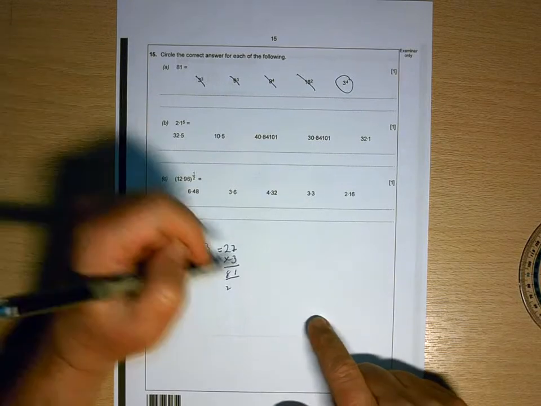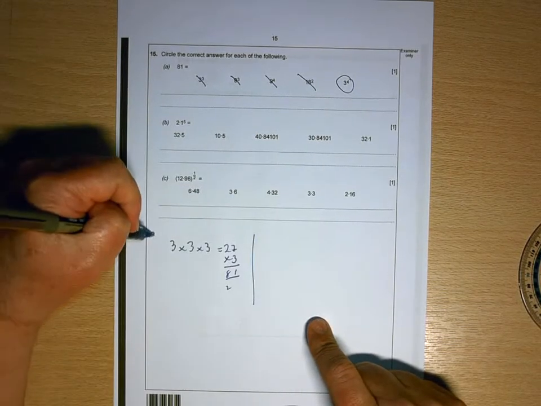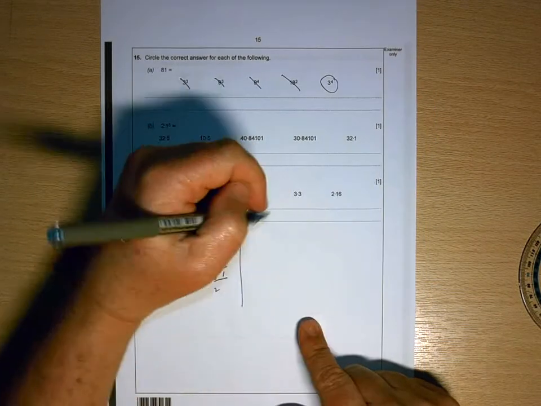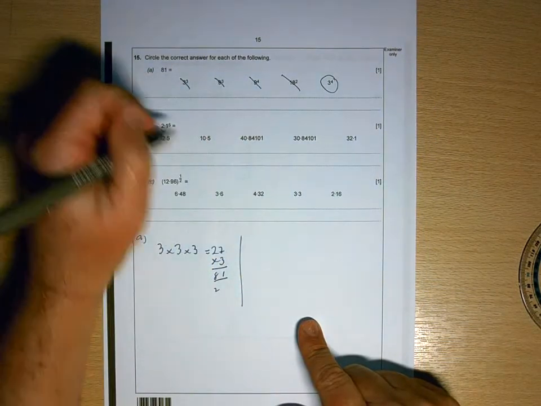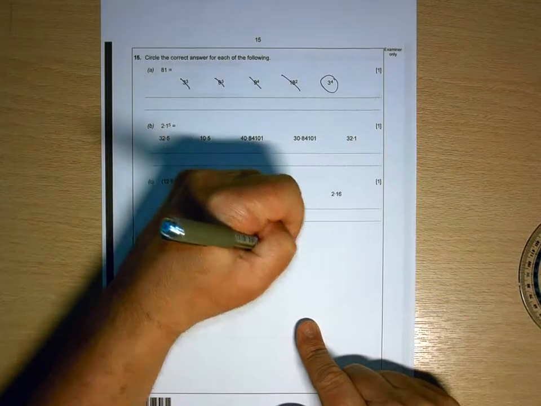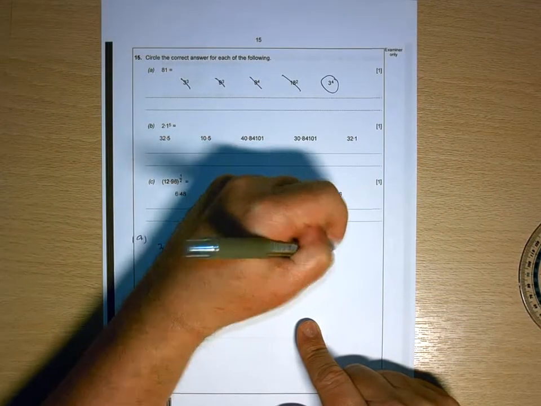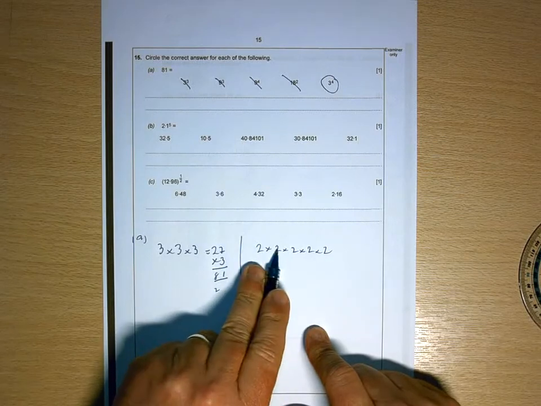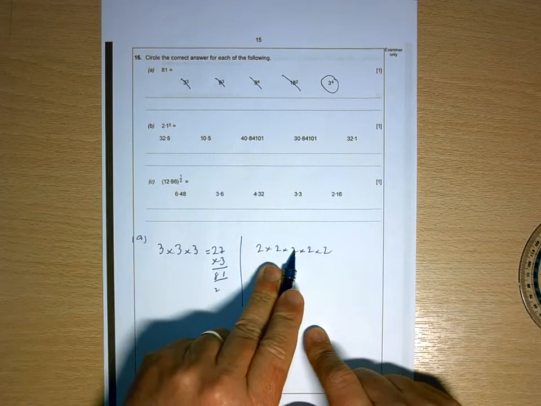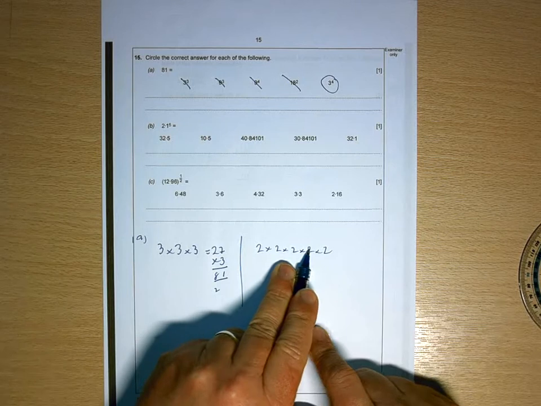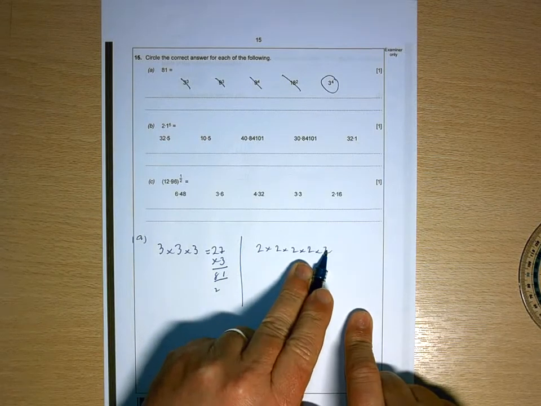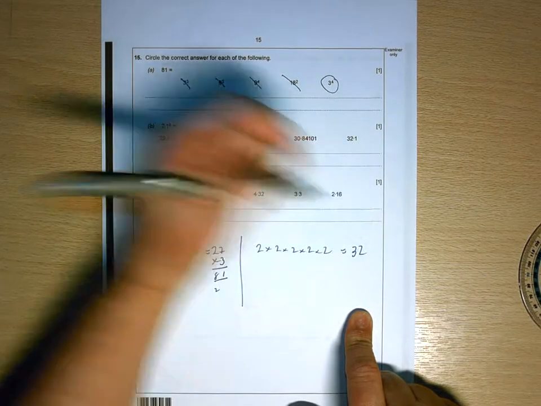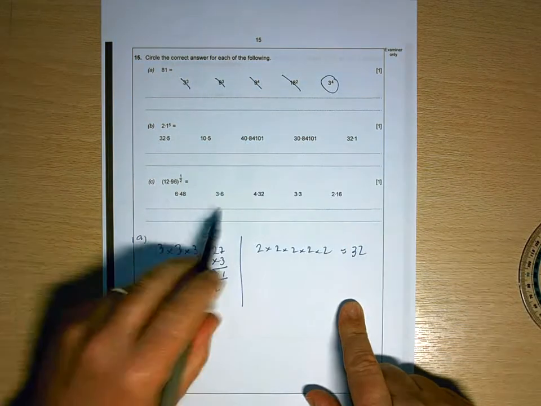Then we come to part B, which is where I start not liking things. 2.1 to the power of 5. Well, 2 to the power of 5 would be 2 times itself 5 times: 2 times 2 times 2 times 2 times 2. 2 times 2 is 4. 4 2s are 8. 8 2s are 16. And 16 2s are 32. So 2 to the power of 5 is 32.